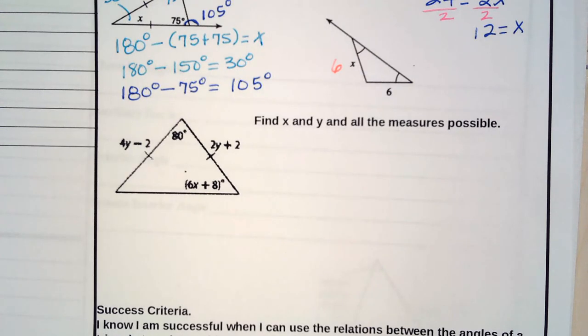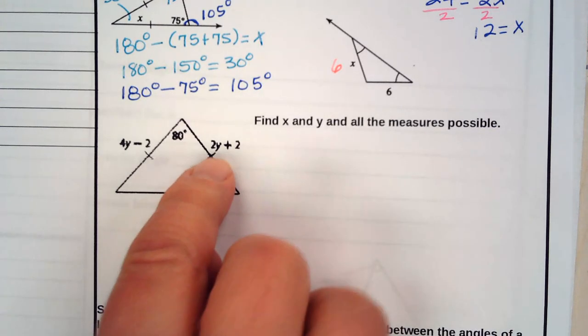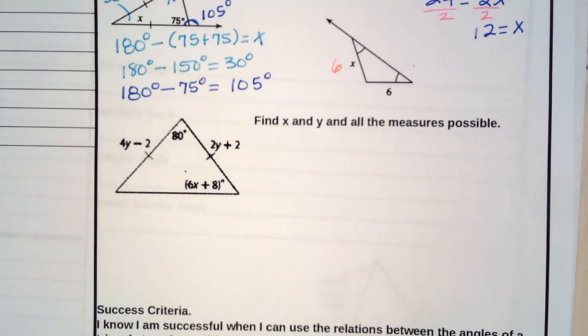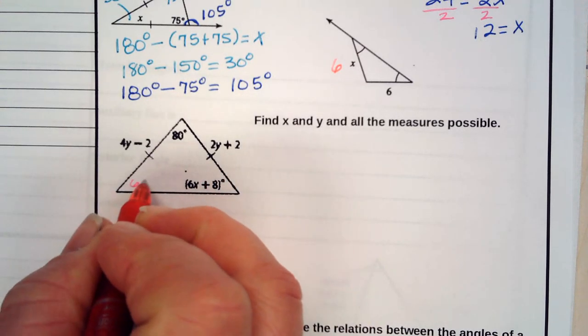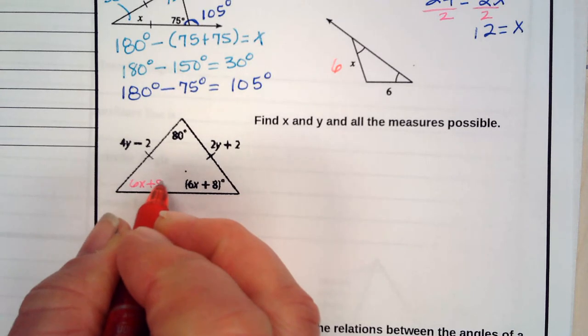Well, I hope you paused the video and tried to set it up on your own. So if we're looking for x, these two tick marks tell me that I have an isosceles triangle. If this angle is 6x plus 8, this one is also 6x plus 8 degrees.